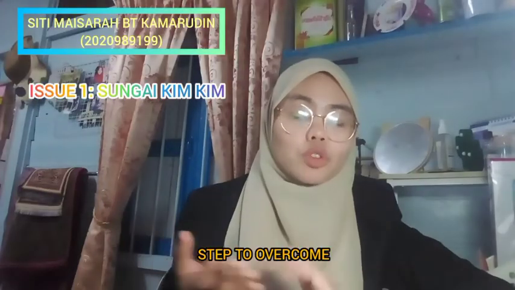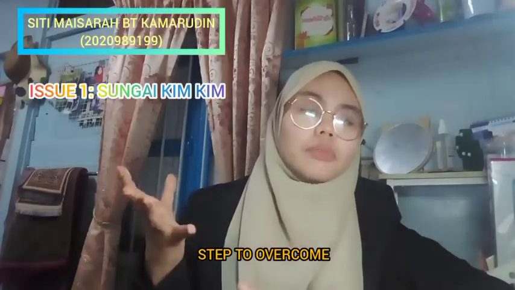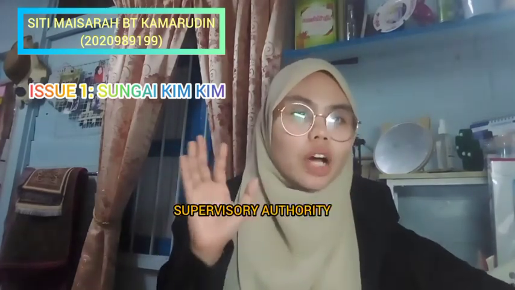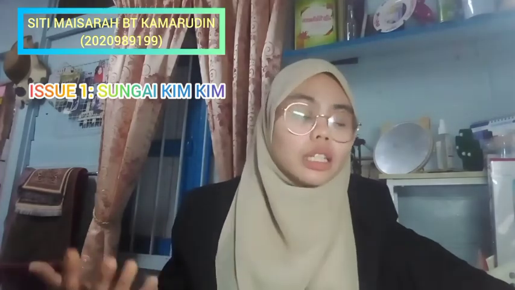Move to the steps to overcome. What steps can overcome the Sungai Kim Kim, or the Kim Kim River itself? It is recommended that scientific evidence and monitoring findings should be taken very carefully and that supervisory authorities should collaborate for the good of the broader community through these researchers. All these sites accused of unlawfully injecting chemical waste into our water should be regulated closely and the polluters prosecuted.